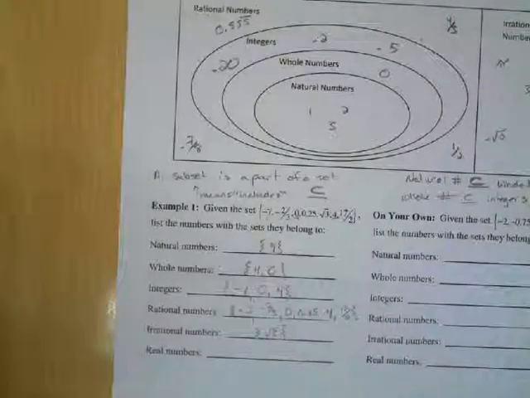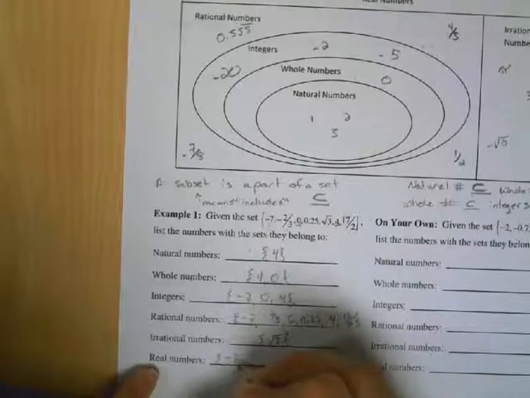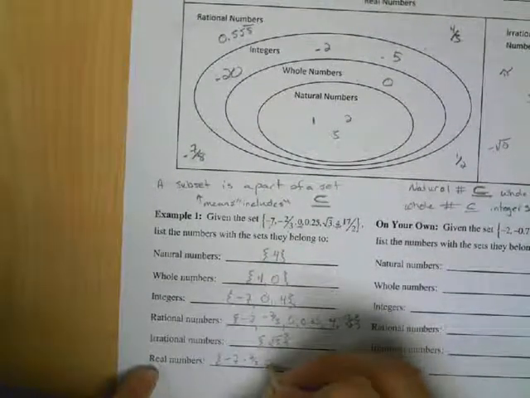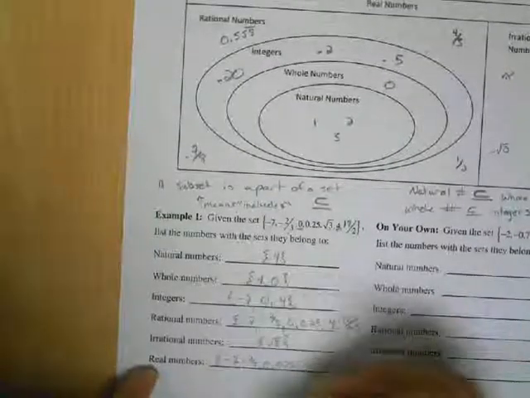And then real numbers. Real numbers is the easiest set. You should never get real numbers wrong because it's going to be the entire set. Every single number in here is a real number. I have no imaginary numbers in there. So every number in that set is also a real number. So 0.25, square root of 3, 4, and 17/2.